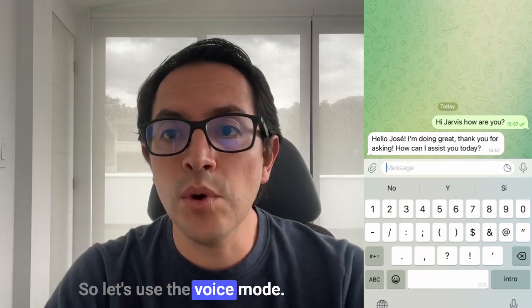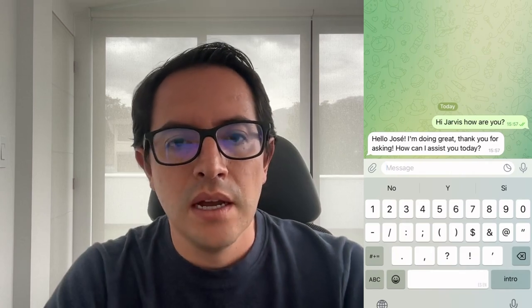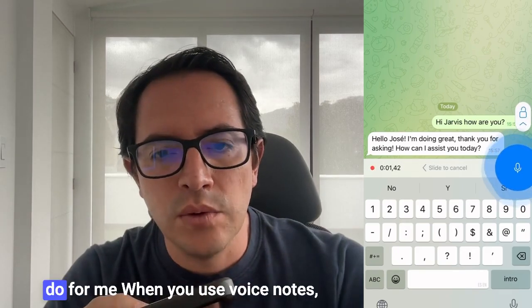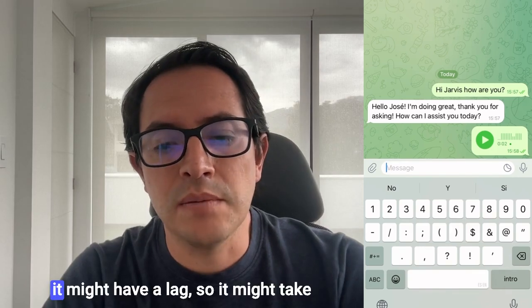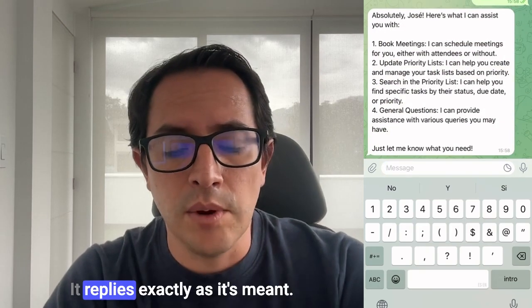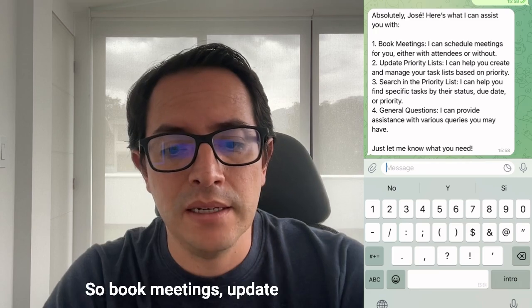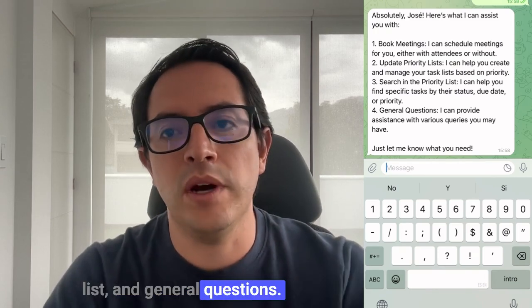So let's use the voice mode. I think that's the most interesting thing, especially when you are on the go. Jarvis, please tell me, what can you do for me? When you use voice notes, it might have a lag, so it might take a little bit of time, but here it is. It replies exactly as it's meant. So: book meetings, update priorities, search in the priority list, and general questions.